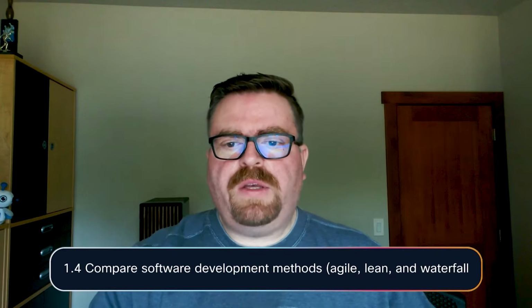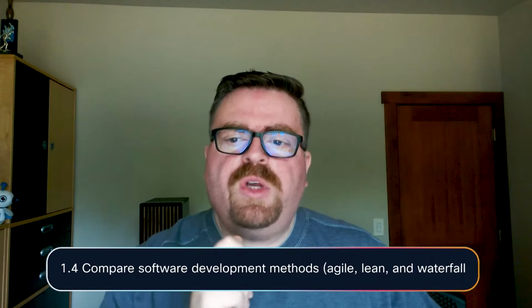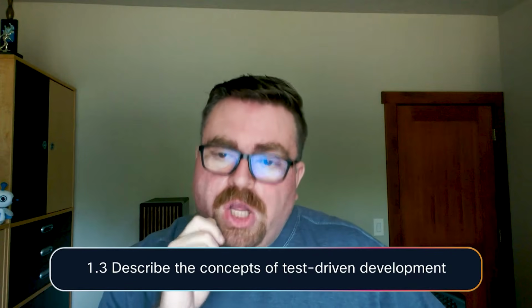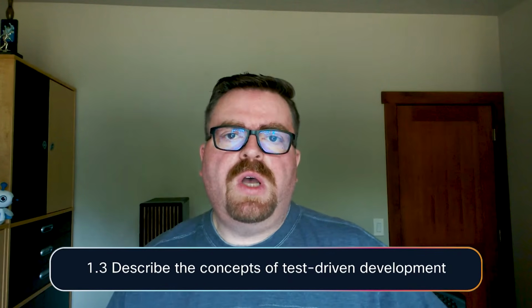So probably my biggest exam tip here is just utilize a Git repository, even if it's locally on your machine and you never upload anything to the cloud. Yeah, we're very clear with that word utilize. Hands-on experience with Git is not optional. But I'm going to give you something contrasting with that. When we talk about compare software development methods, describe the context of the concepts of test-driven development, those are not necessarily things you need to get hands-on on. Those are things you can read about because you're going to be asked high-level theoretical questions on those.